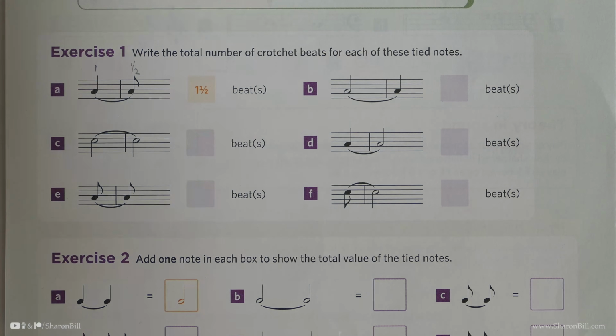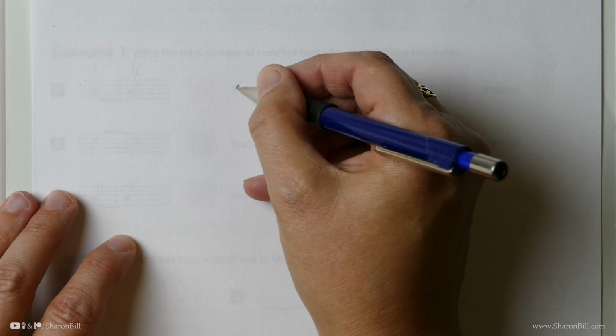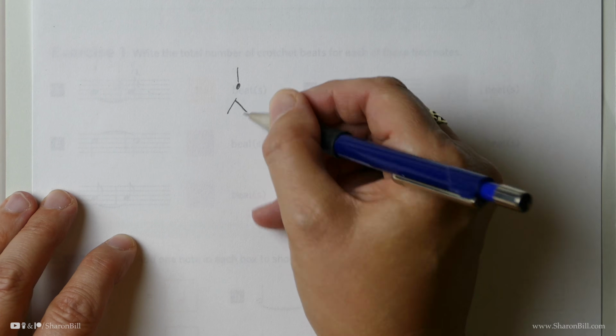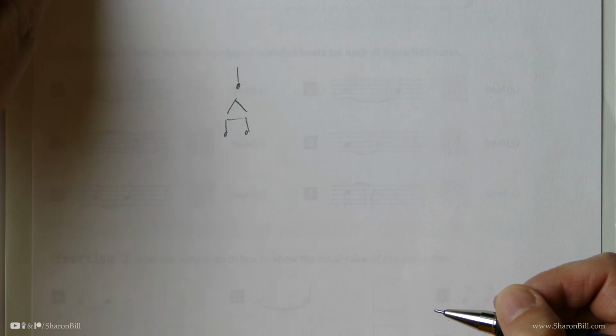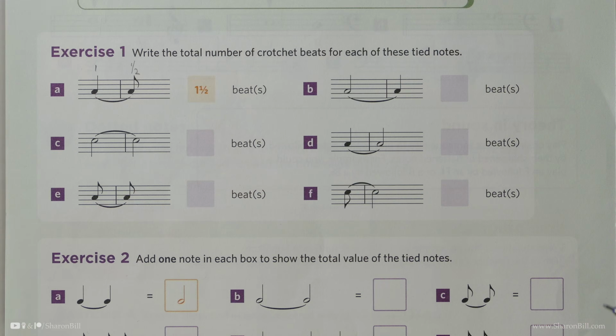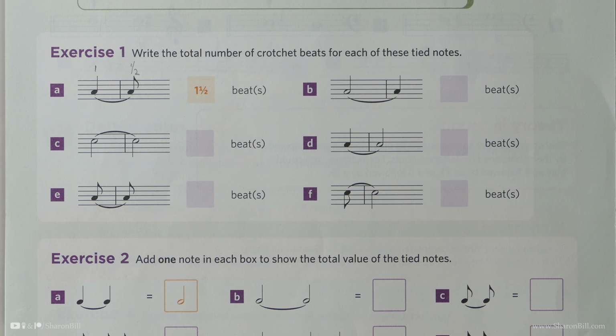If I just show you the diagram again, I know you've perhaps just done a little bit of revision, but it won't hurt to just double check. We know that a crotchet divides into 2 quavers like that. And so we have in total 1.5 beats, and it's as simple as just doing some note maths, as it were.